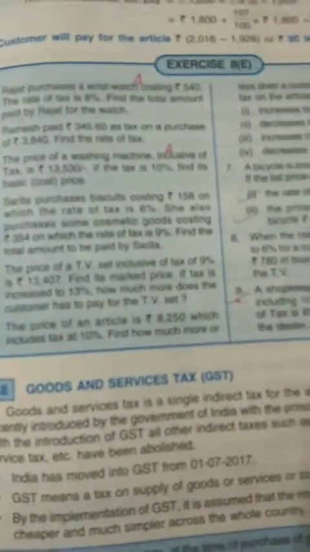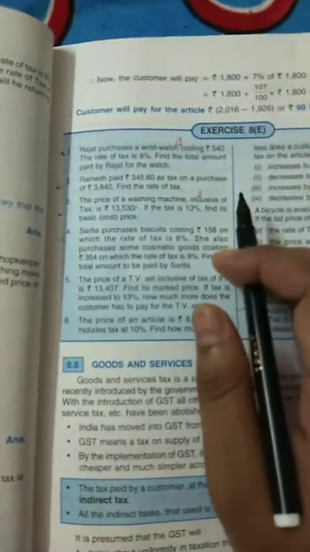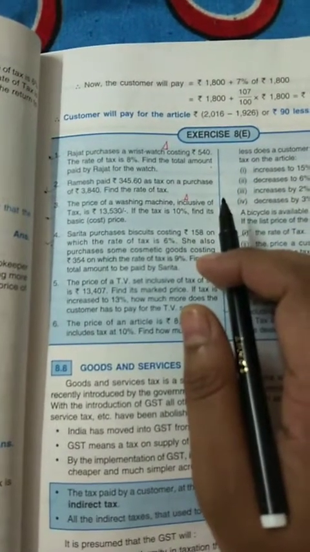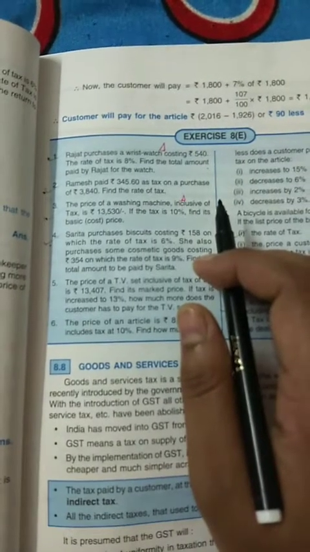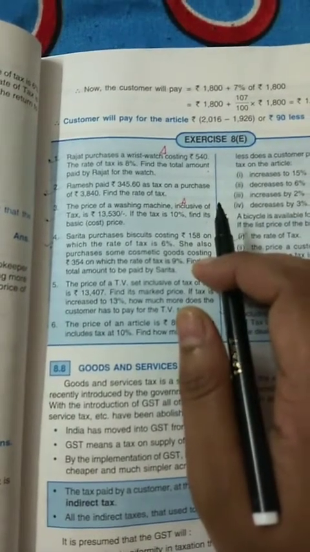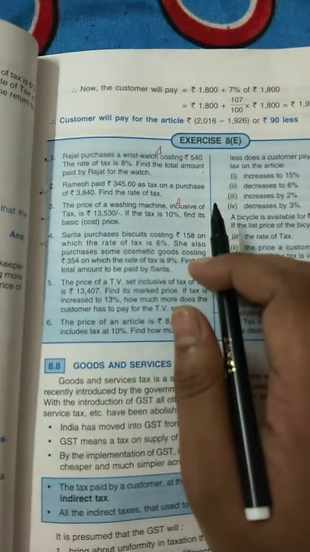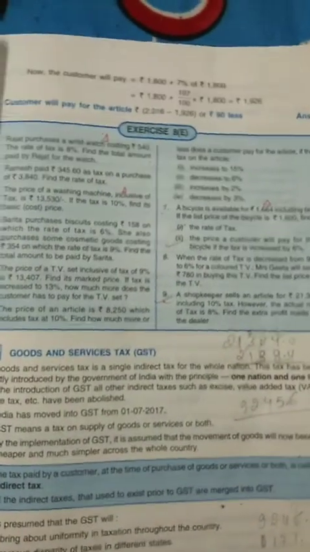Let us see the first question of the exercise. The first question is saying Rajat purchases a wristwatch which is costing rupees 540. The rate of tax is 8%. You have to find the total amount paid by Rajat for the watch. So let us find this.